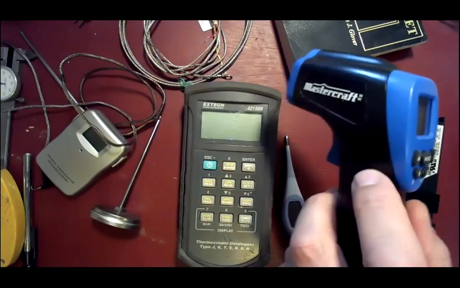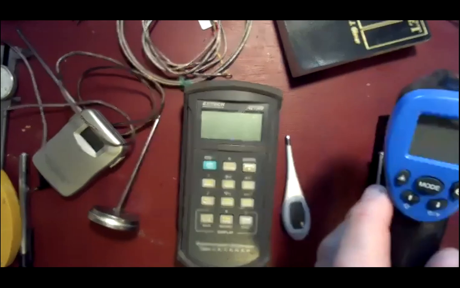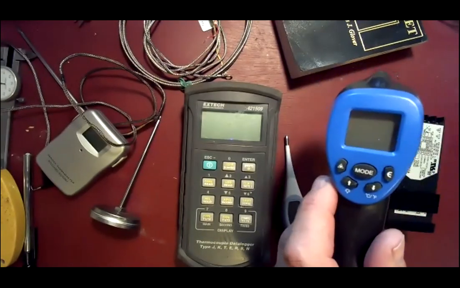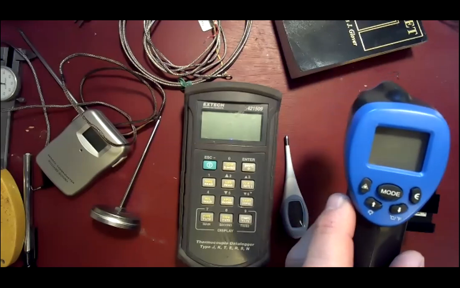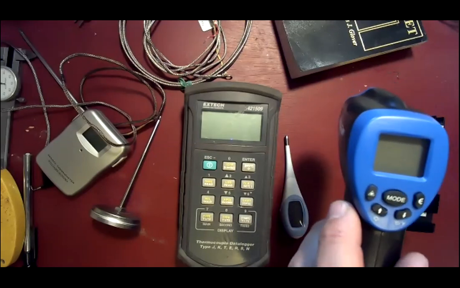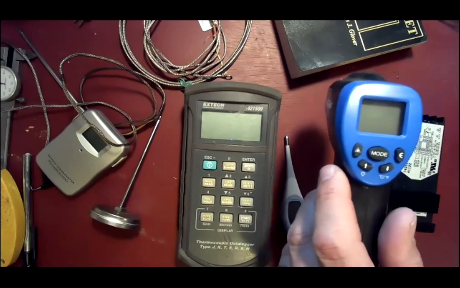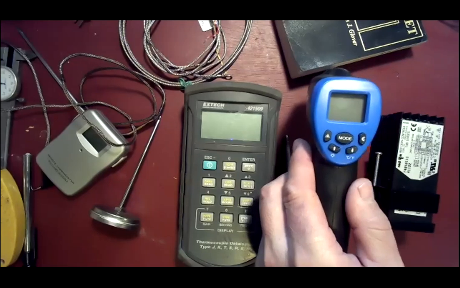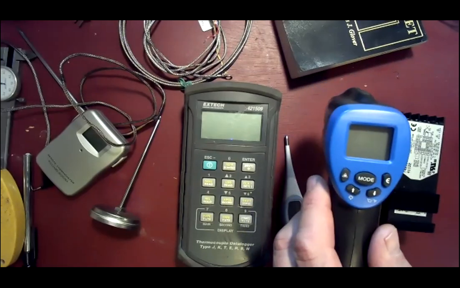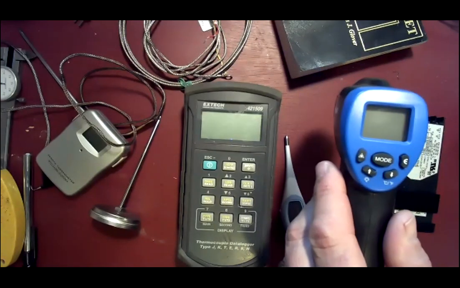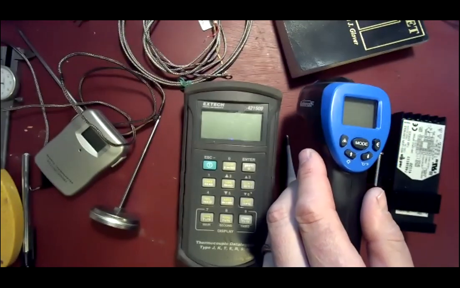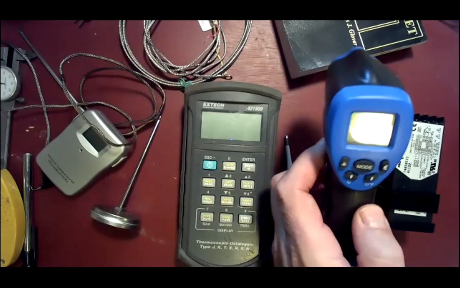This doesn't tell me when it's reached a stable temperature. It's measuring only the surface. So what if my forehead is sweaty and the sweat helps the forehead cool down a little bit? Is it going to be an accurate temperature measurement? And the answer is no, it's not. But it's a lot more flexible, and it's a lot quicker, and it doesn't put me in contact with my patient. So even though it's not as accurate, it does a pretty good job.